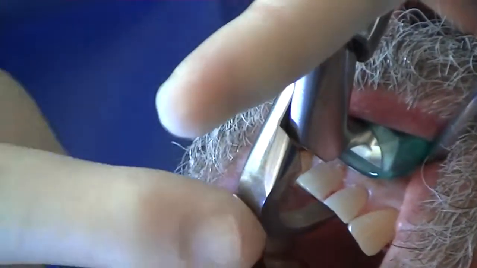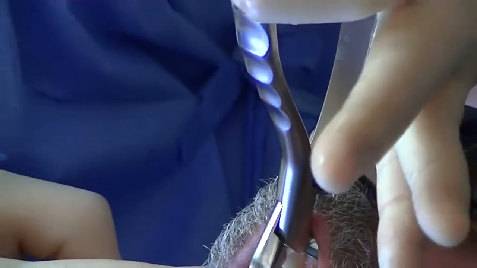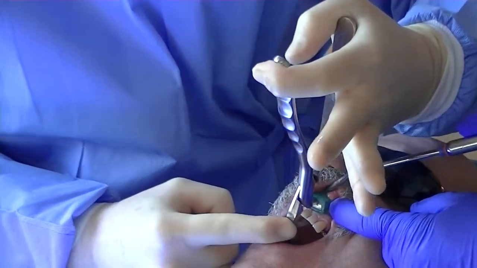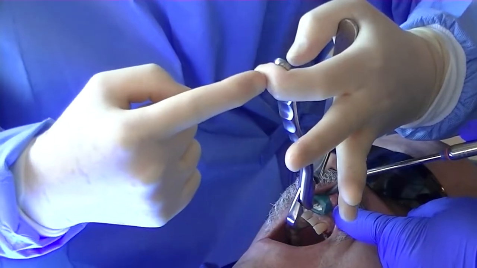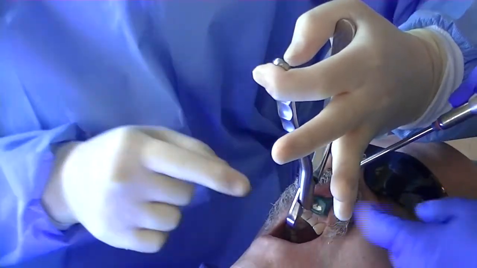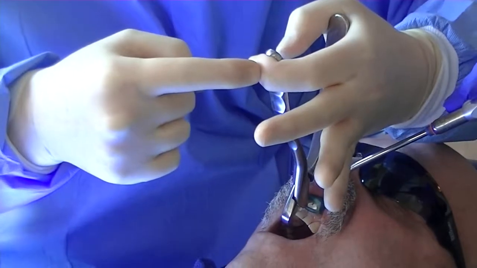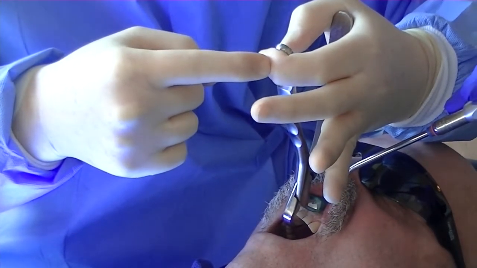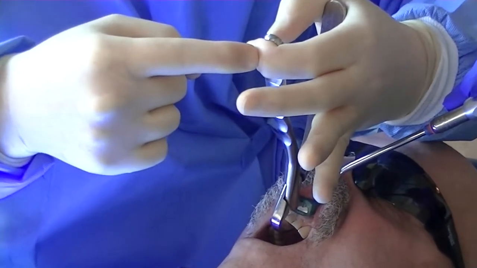And I can hold it with one finger, and if you retract back, you can see I'm really not squeezing the instrument at all. So my positioning is really just elevating towards the nose. And I'm putting tension with one finger.